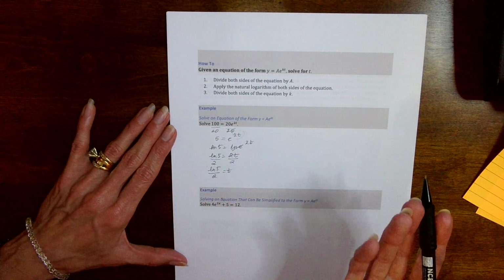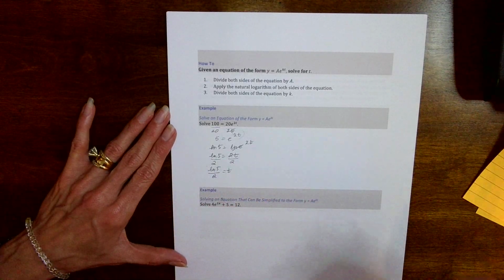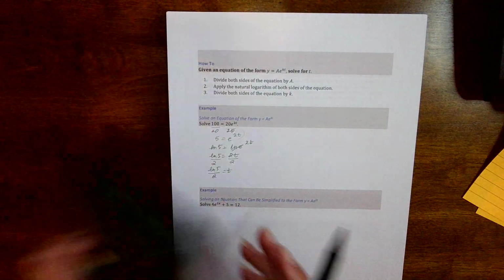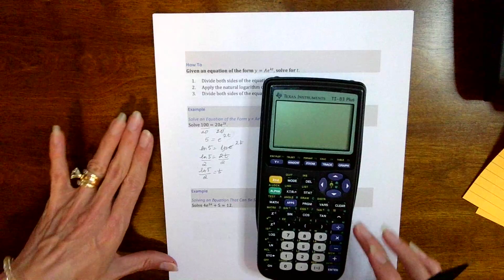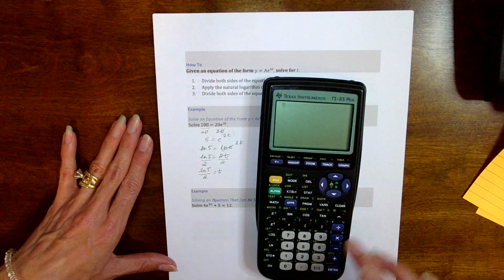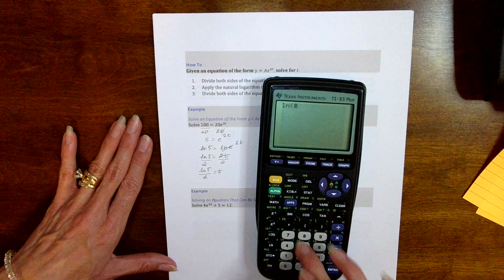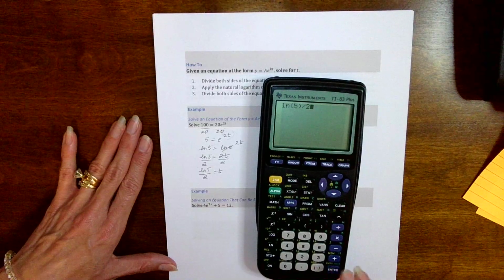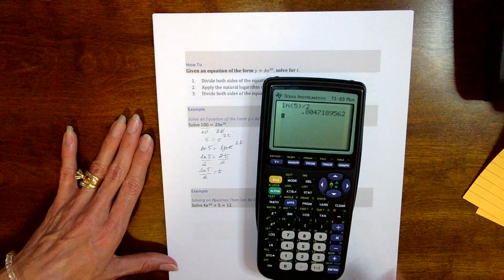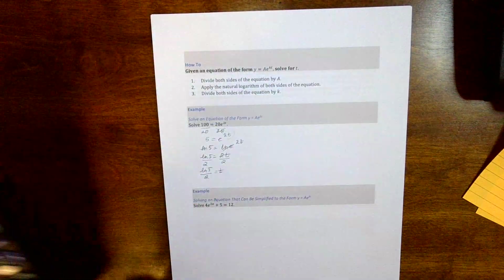Now, if it asks for an approximate, you go ahead and put it in your calculator, that's fine, but they didn't ask for it. But how would you do that? You would hit natural log 5 parenthesis divided by 2. There you go. That's what it equals approximately.